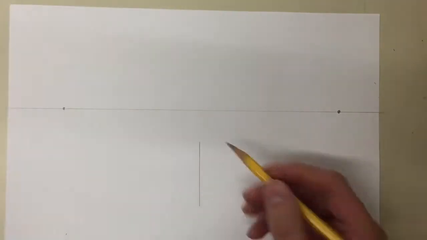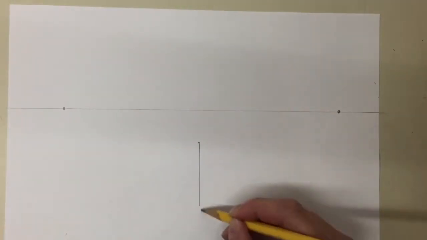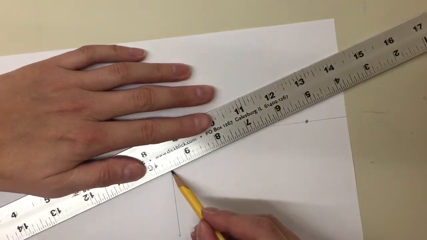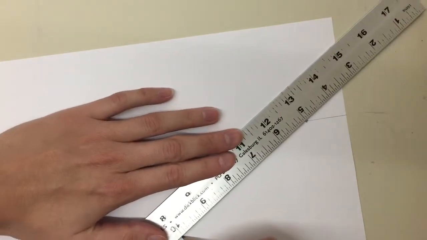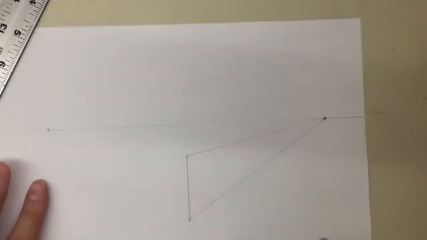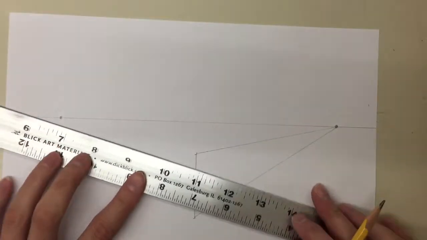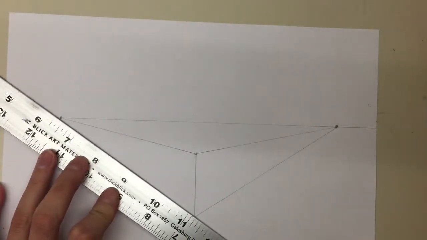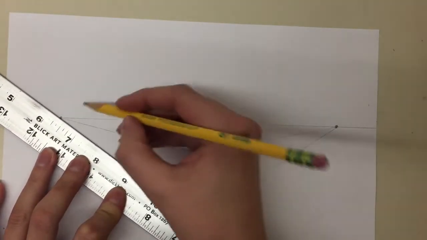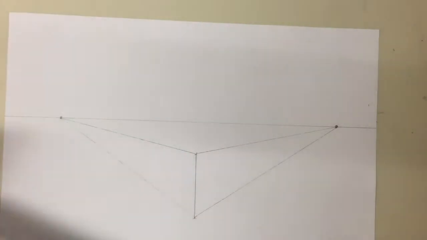I'm starting with the corner of the cube, and what I'm going to do from these 2 points, I'm going to connect them both to this vanishing point and to this vanishing point. Okay, so there's one. Here's another. Alright, so that's the beginning of kind of like a corner in 2-point perspective. Let's see.